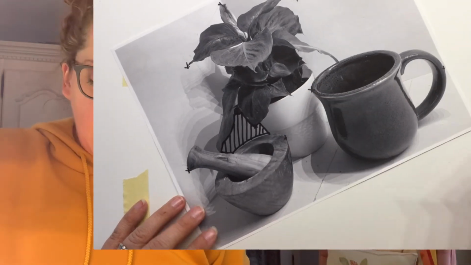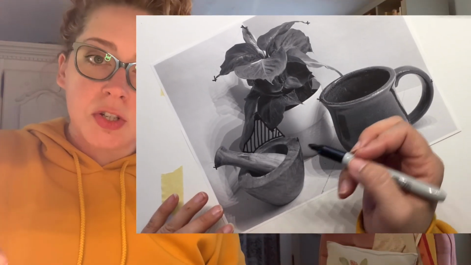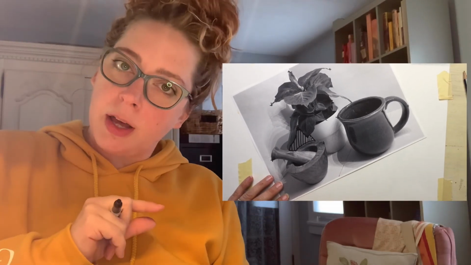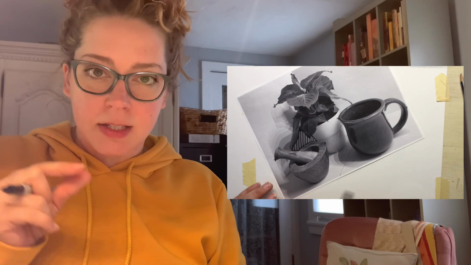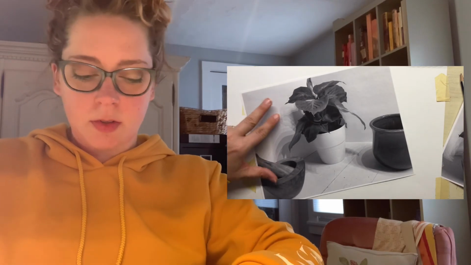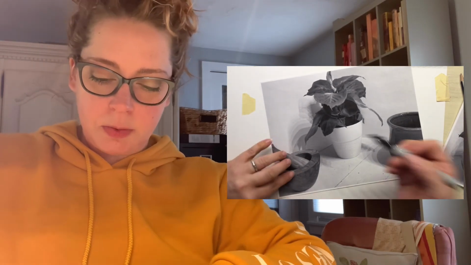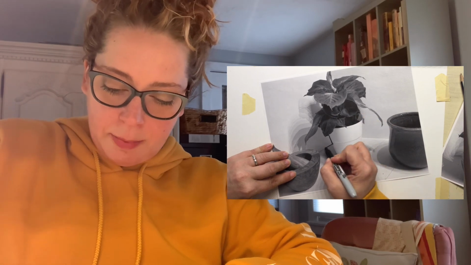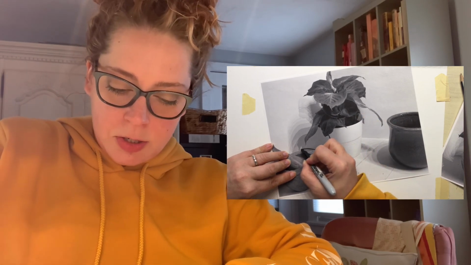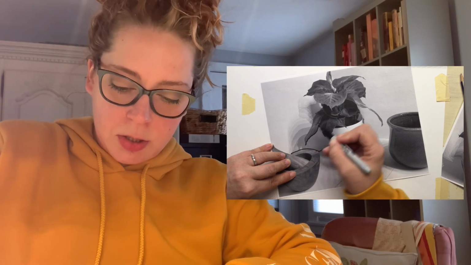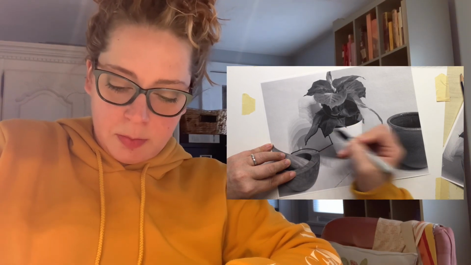As I was drawing, I would check this to make sure that the placement and proportion of my one object is correct in comparison to the other, right? So if we were to pull back this one, my mortar and pestle is not overlapping, and it just goes on the negative space. The plant doesn't even touch or close in the negative space of the mortar and pestle.